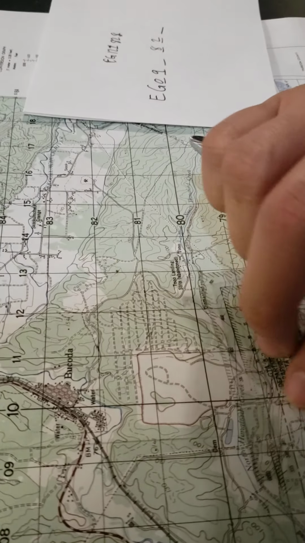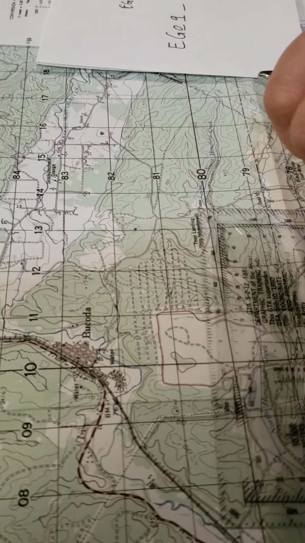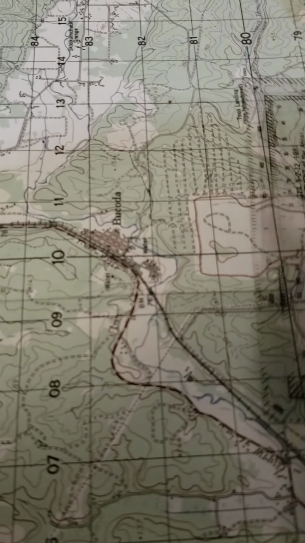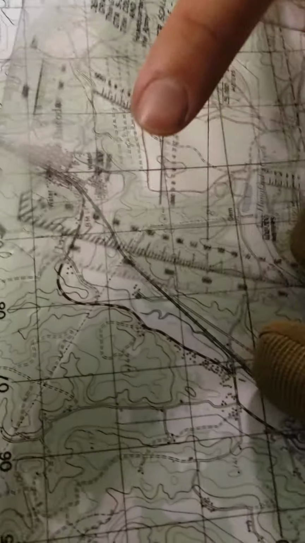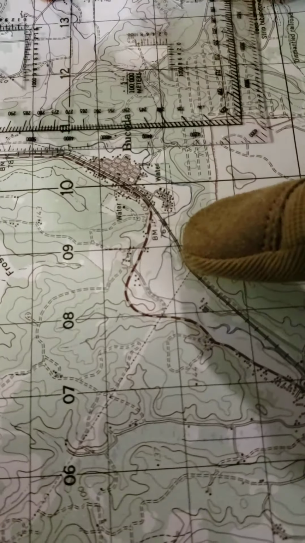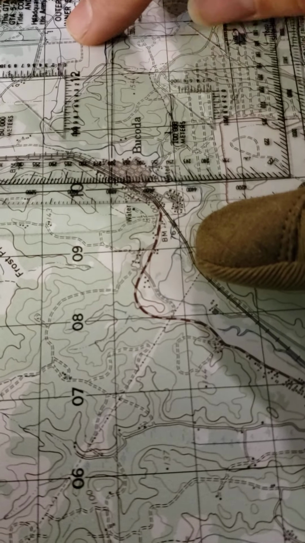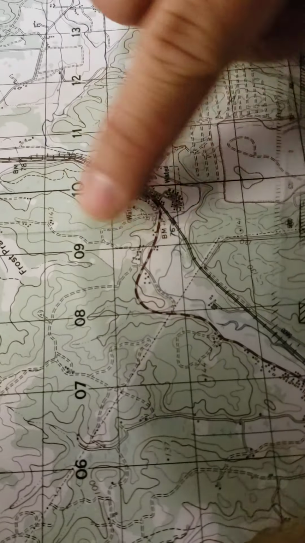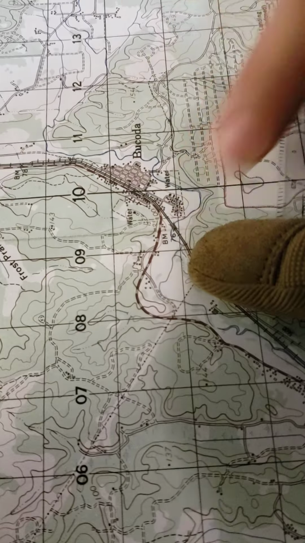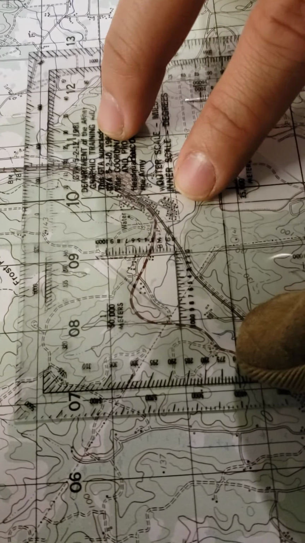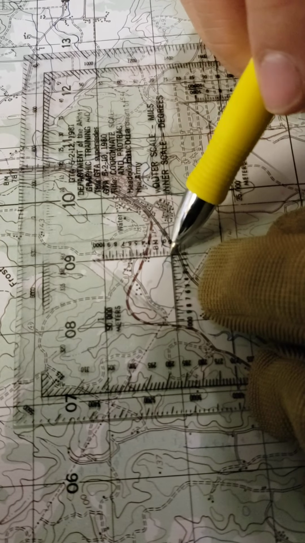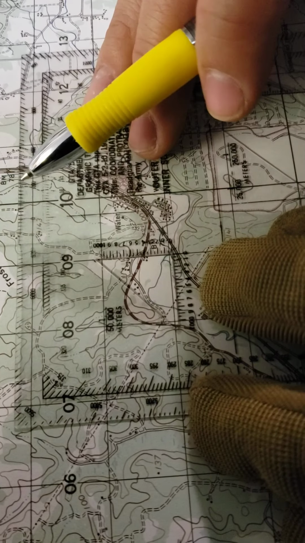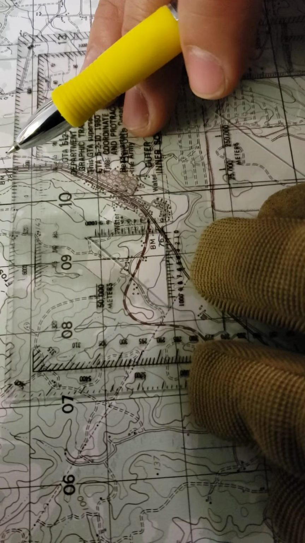Okay, so now to find my third and sixth numbers, I will take my grid scale and go to the connecting lines, which is 0982. They meet up right here at this point. I will then align my grid scale on the dead zeros right here, and then move it over until I am dead center on that water tower.